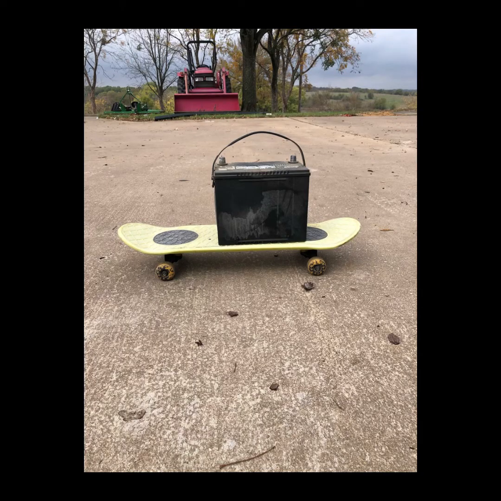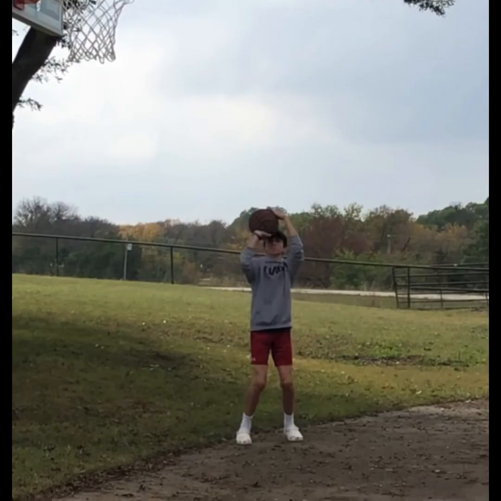The skateboard now has a heavy car battery on top of it. I apply the same pushing force to the skateboard, but the skateboard does not travel as far because of the heavy car battery.